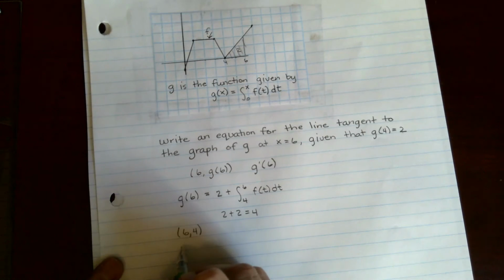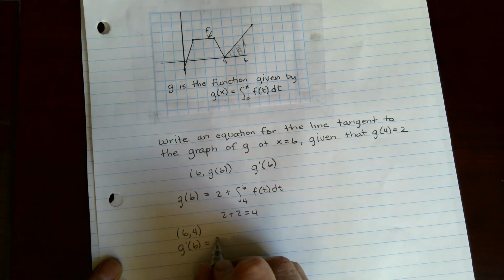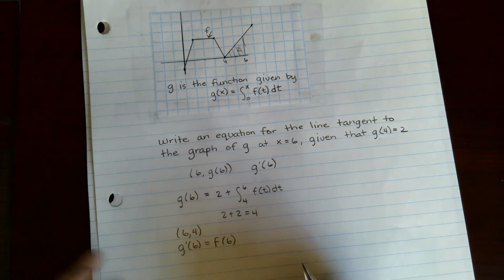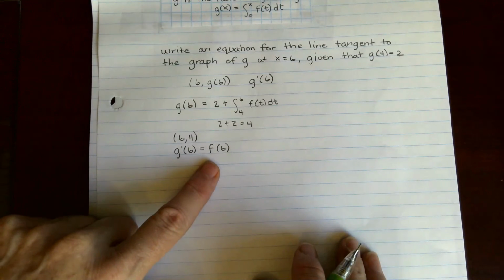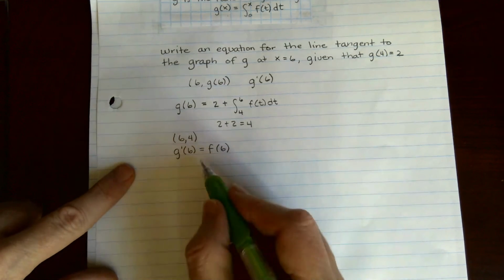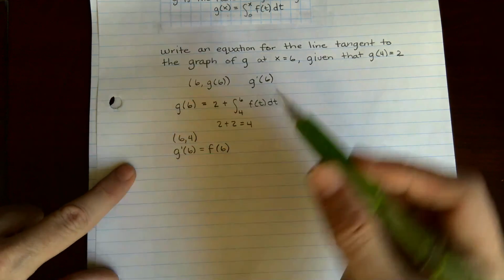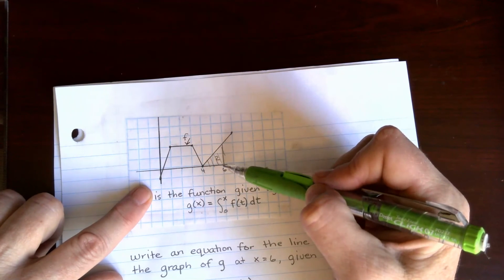G prime of 6 is f of 6, because remember that f is the derivative of G. Again, that notation is going to be really important. So what is f of 6? Well, f is this function right here. f of 6 is 2.